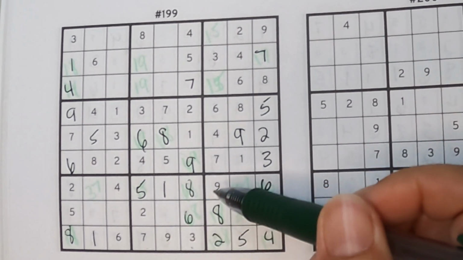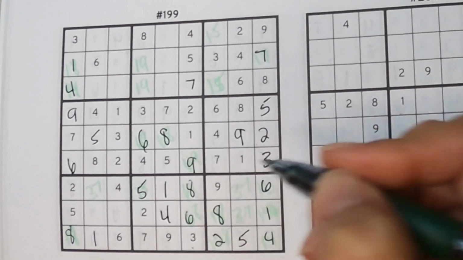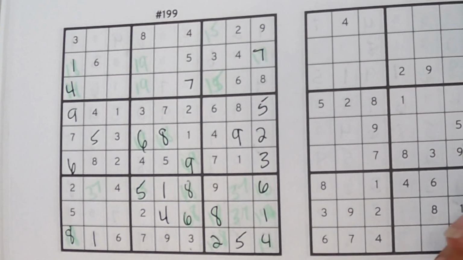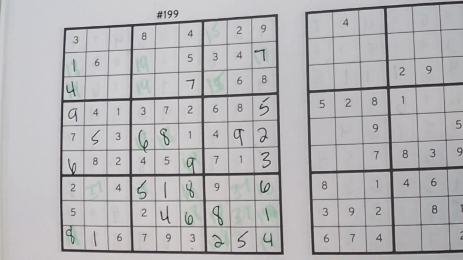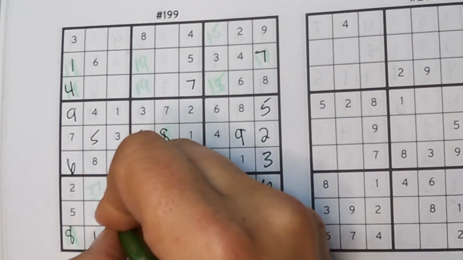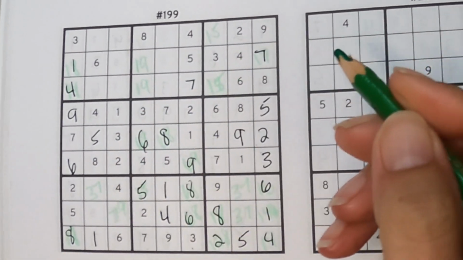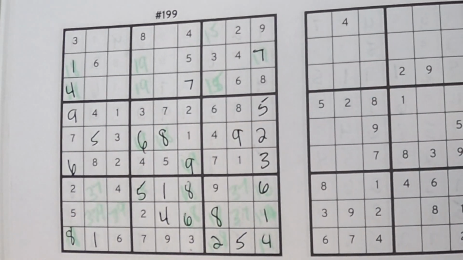For this box now, we've got 1, 2, 3. We're missing a 4. And for this row, we're missing 3, 7, and 9. We've got a 3 here, so 7, 9, and no help here, 3, 7, 9.